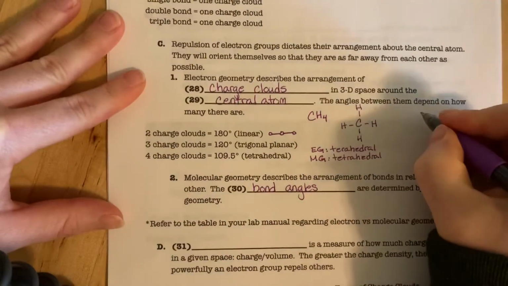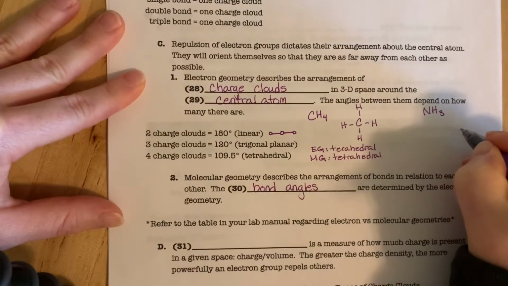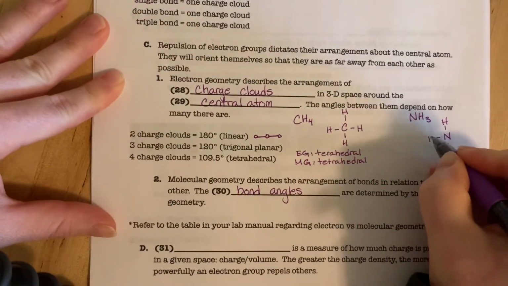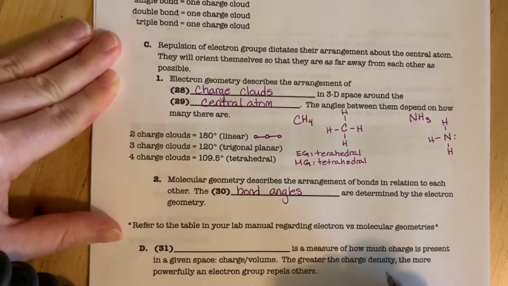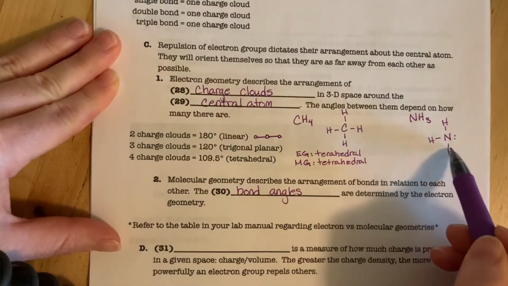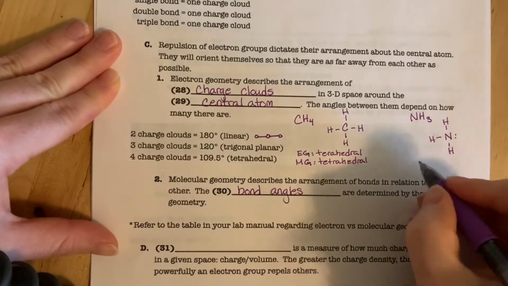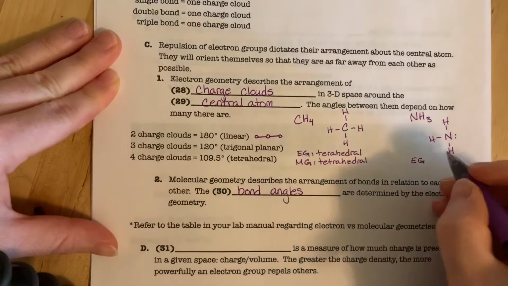Let's look at NH3, however. We've got three hydrogens and a lone pair. So the nitrogen still has four electron groups, four charge clouds. So its electron geometry is the same as the CH4.